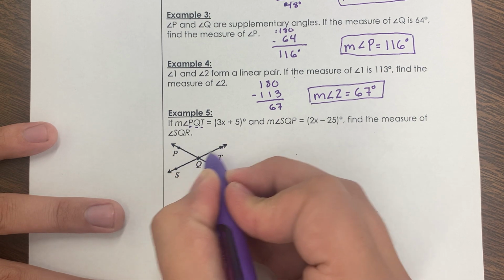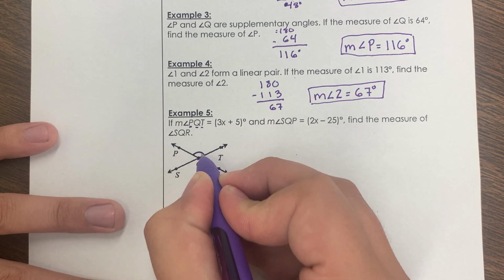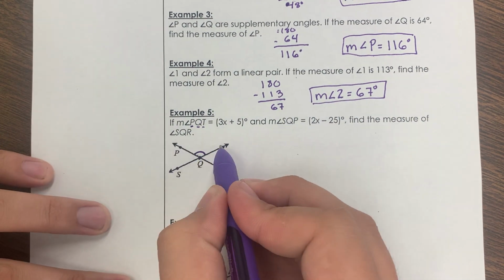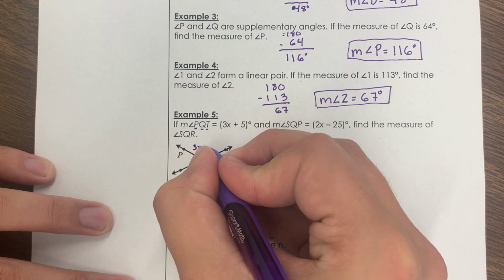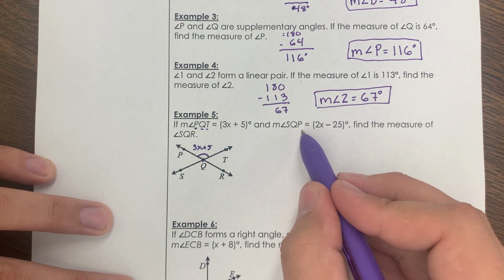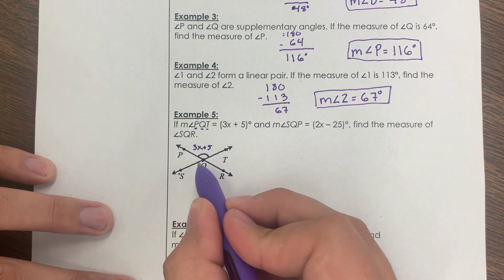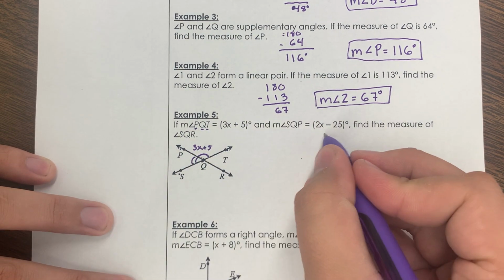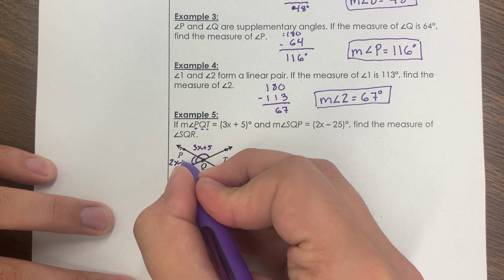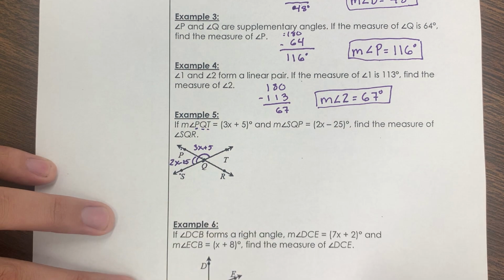I'm going out towards P and out towards T. Looks like it's going to be this angle space right here, because that's what's inside. So I'm going to put my 3x plus 5 there. And then SQP, again, Q is still the vertex. So it looks like this part is going to be the 2x minus 25 towards P and towards S.